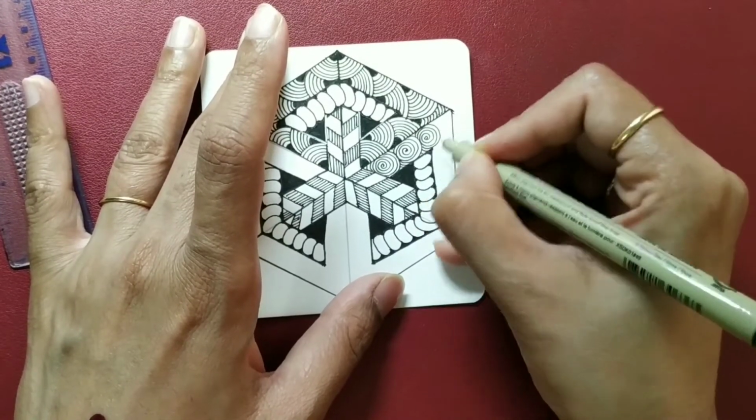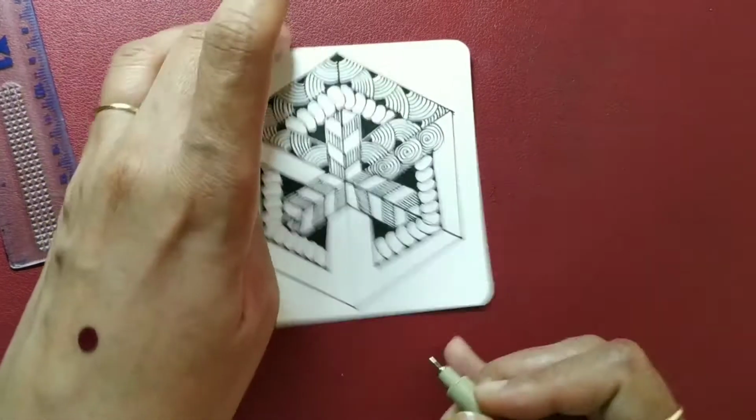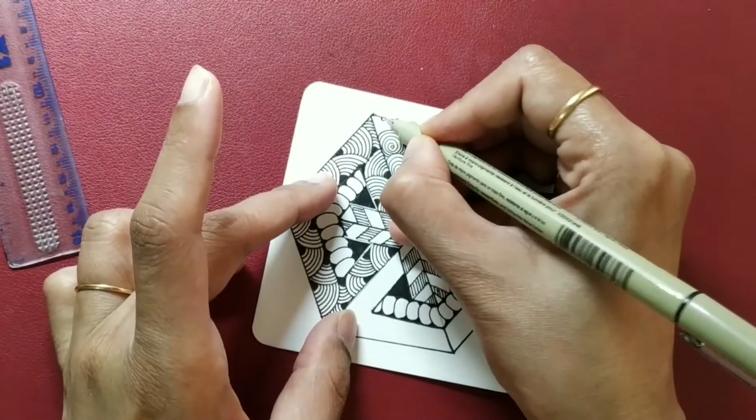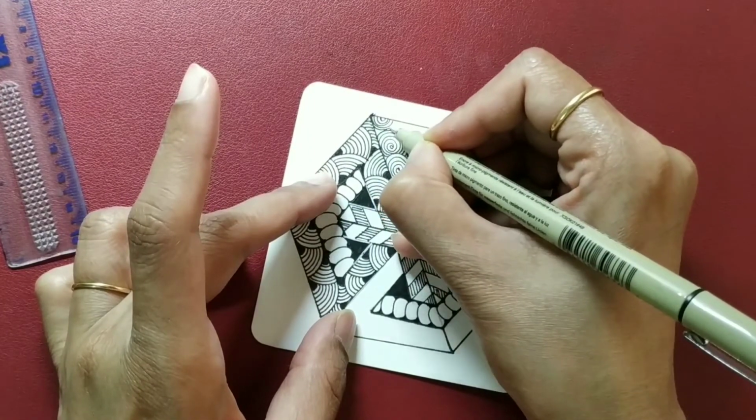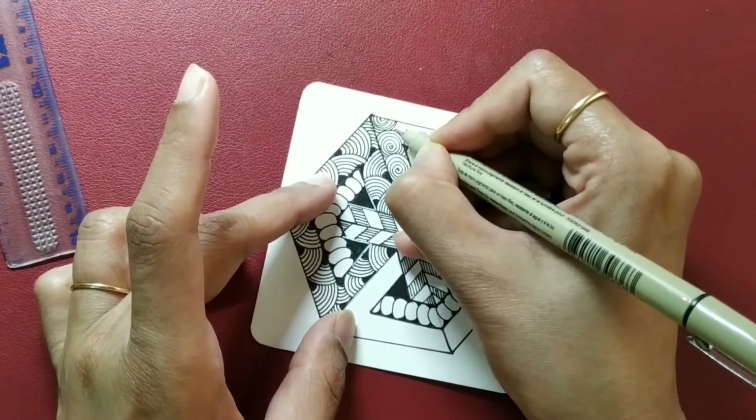So pick up a tangle of your choice and just go with it. Once we have drawn the string, it is entirely up to us what we want to fill inside it.